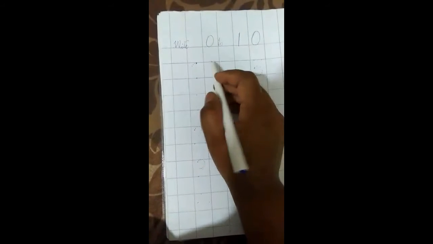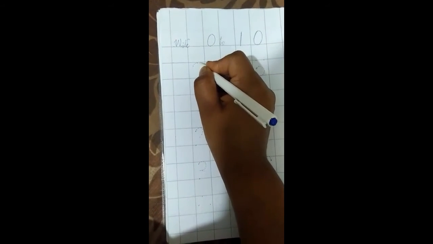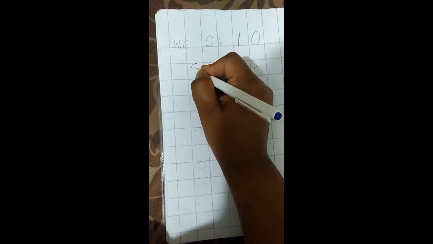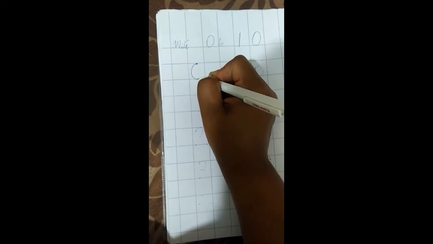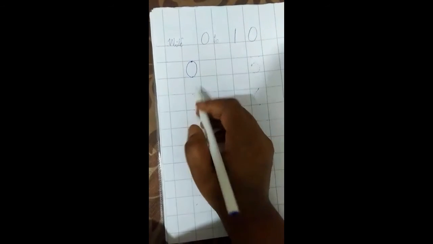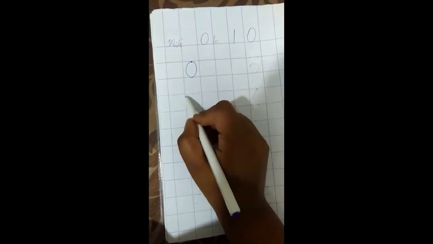Okay, let's start review of 0 to 10. How will you write number 0? Start from the beginning dot. Then go down in a round, then go up and match again with the beginning dot in full block. Every number you have to write in full block.